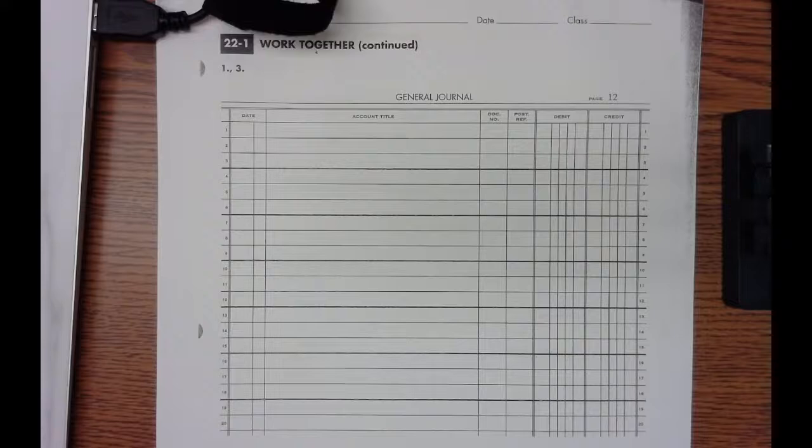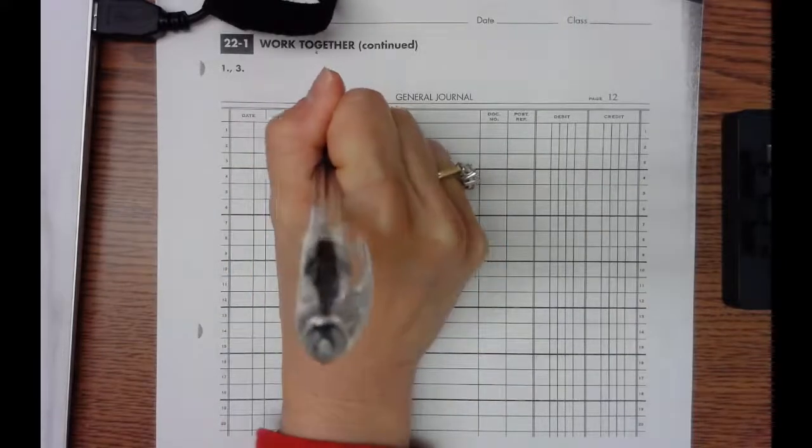In 22.1 work together on page 684, we're recording the adjusting entries and preparing an adjusted trial balance, very similarly to what we did back a few chapters ago. I'm going to go through this pretty quickly because a lot of it is a review. I'm just going to be pausing this, filling it in, and then coming back and explaining what I did. So we're going to start off by writing adjusting entries.